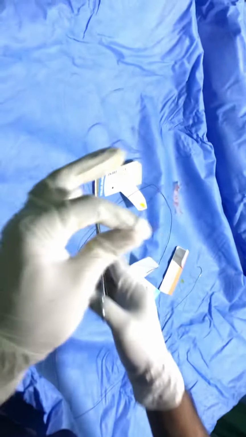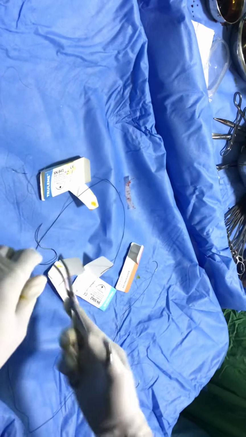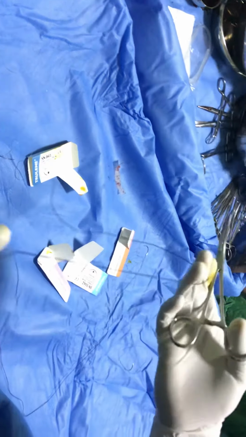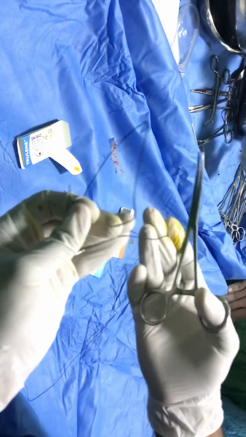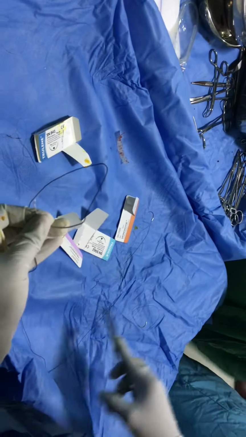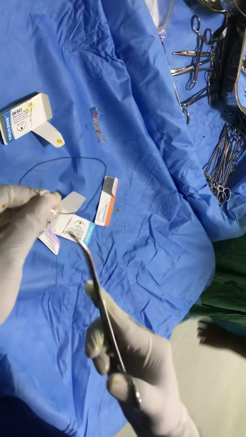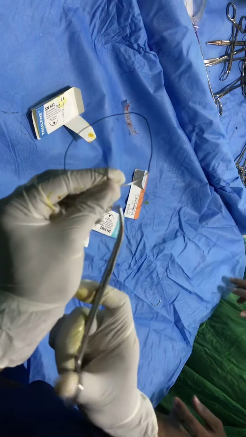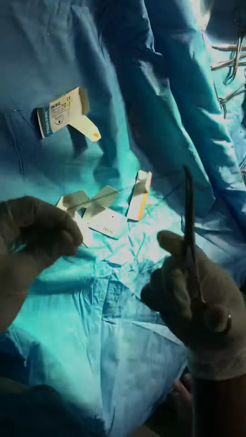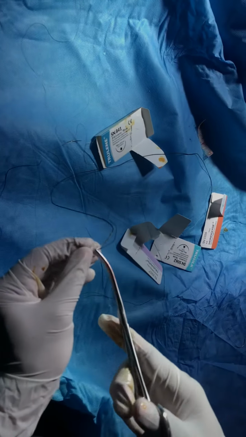So this is proline, blue in color, which is non-absorbable. This is again silk. Silk is black in color. Both these are silk. You can appreciate the difference in the size of the needle. This is very large in size, so this is number 1. But this is a smaller one, so this is probably a 2-0 or 3-0.